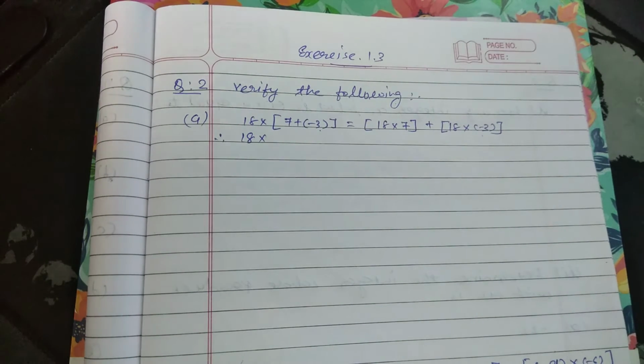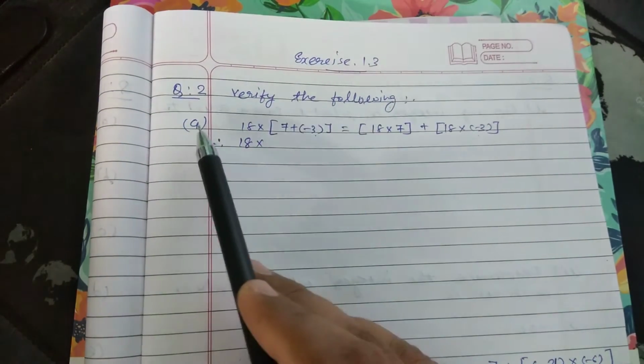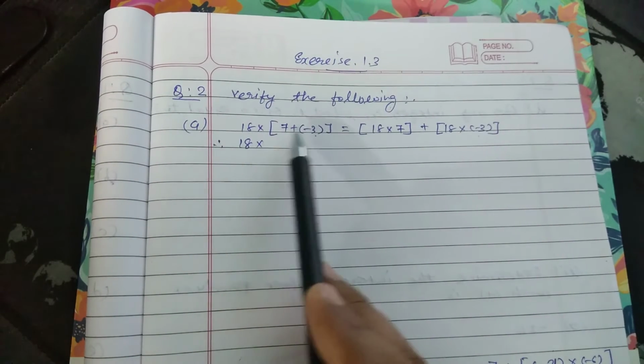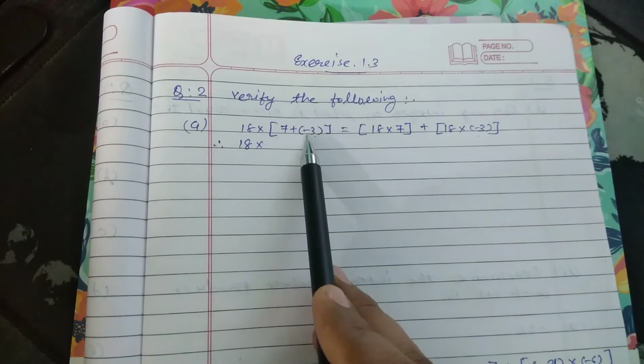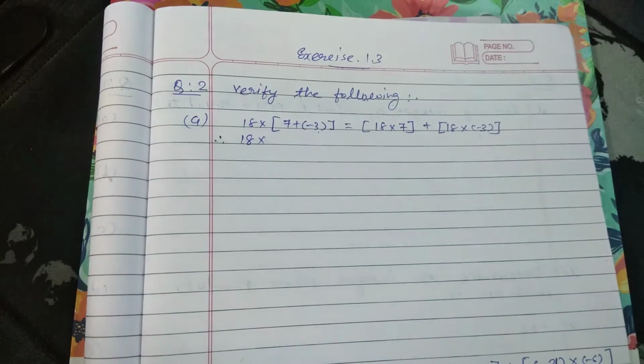As we discussed in the last video, we have solved exercise 1.3 question 1. Now let's solve question number 2. Verify the following. Sum A: 18 multiplied by (7 plus minus 3) is equal to 18 multiplied by 7 plus 18 multiplied by minus 3.